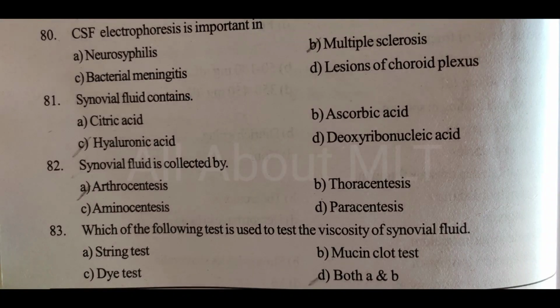CSF electrophoresis is important in option A, neurosyphilis, option B, multiple sclerosis, option C, bacterial meningitis, option D, lesions of choroid plexus. Answer is option B, multiple sclerosis.